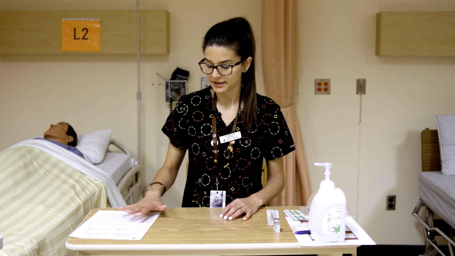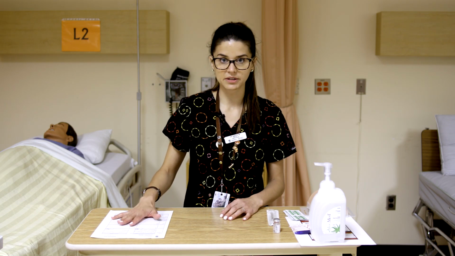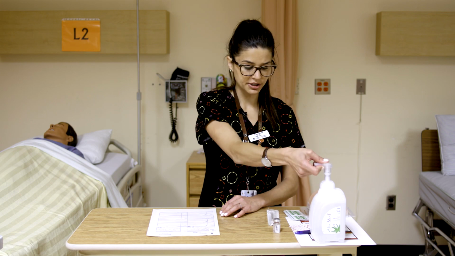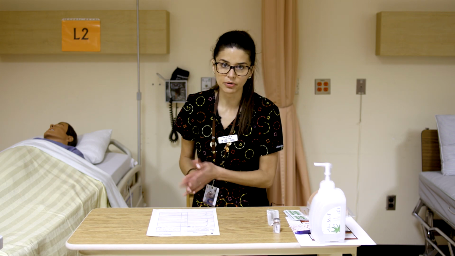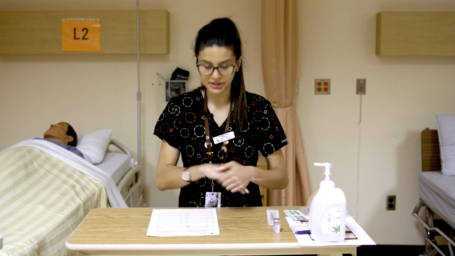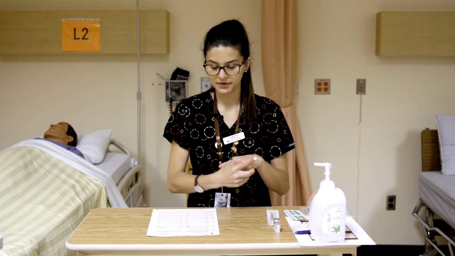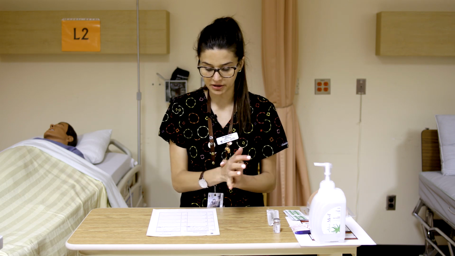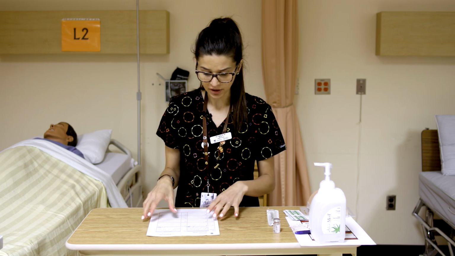and the type of supplies that you'll select. So we'll always start by washing our hands and then obtaining the order and the MAR for our patient, and doing our checks with that, as you guys know. So we're going to be checking our 5 rights 3 times throughout.